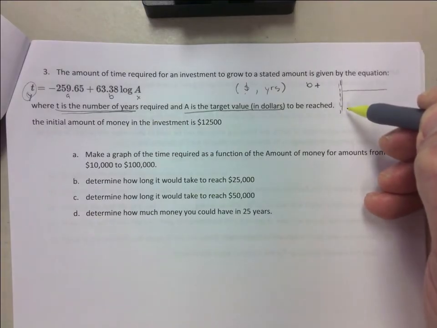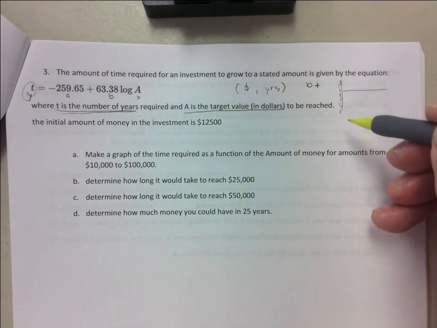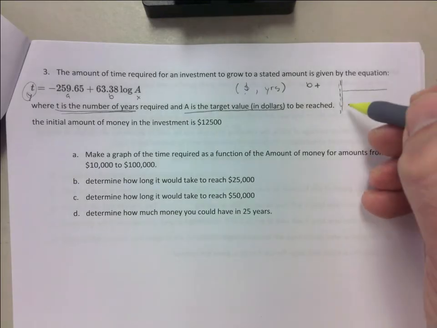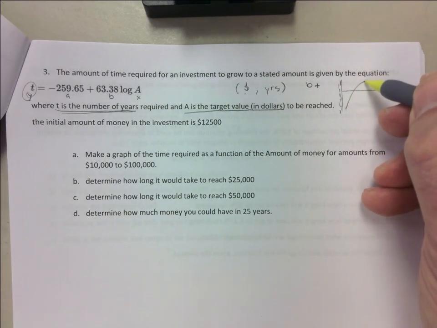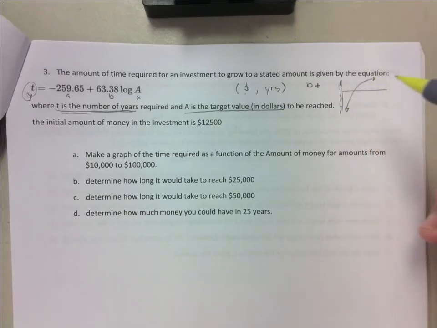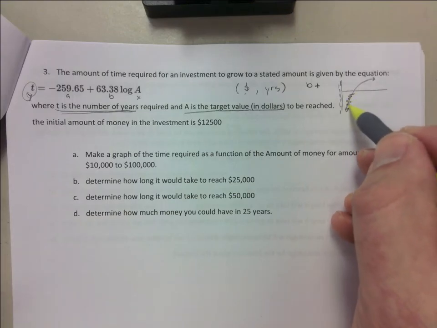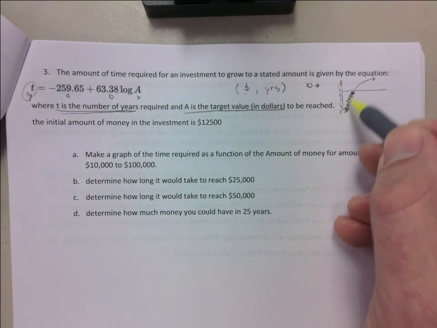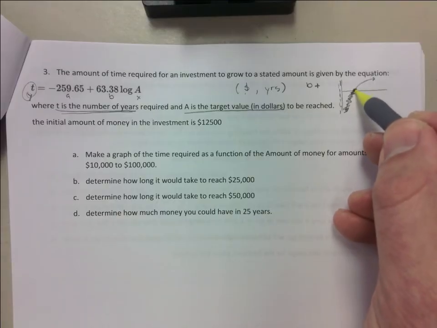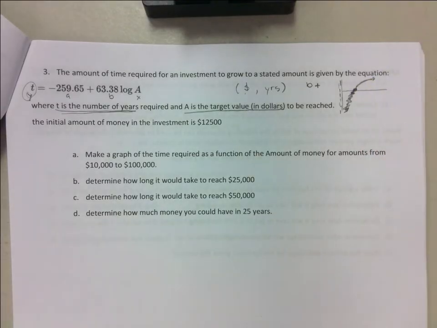So if there's a y-intercept, it can't be a log, right? Think about that too. So technically, we're expecting something like this. And in particular, because y is time, we don't care about this stretch of the curve. We only care about this part and then going further from there.